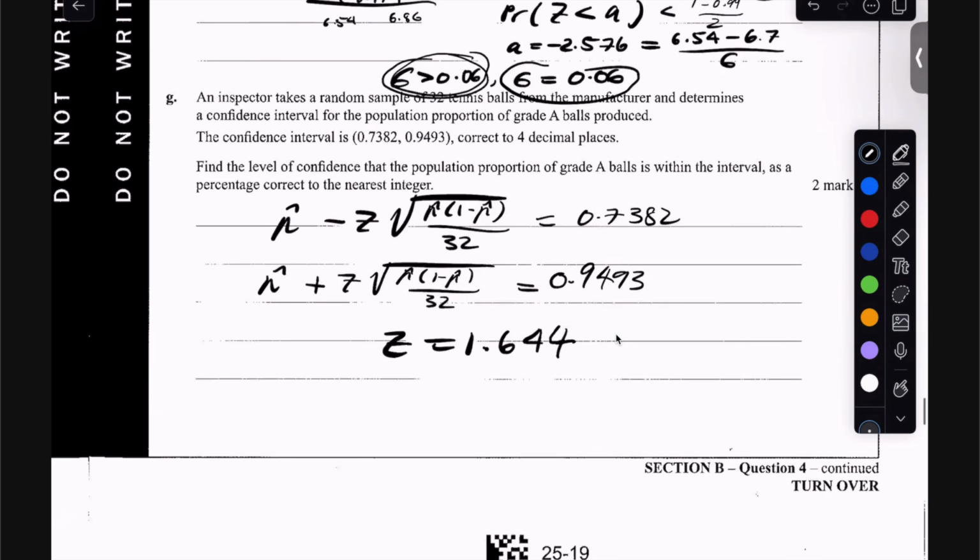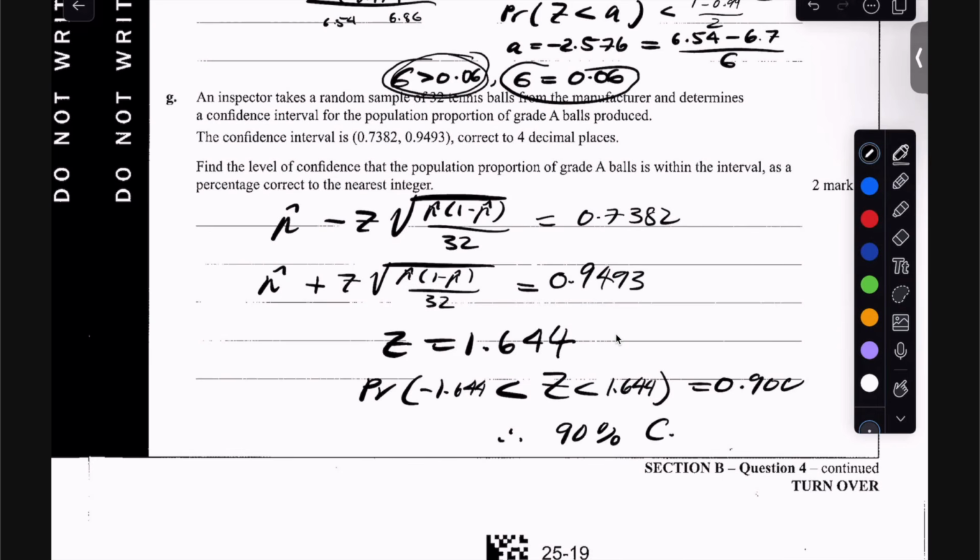And then the probability that negative Z is less than Z, which is less than Z. Sorry, you can write down the 1.644, negative 1.644, 1.644 is equal to 0.900. So therefore, 90% confidence interval.